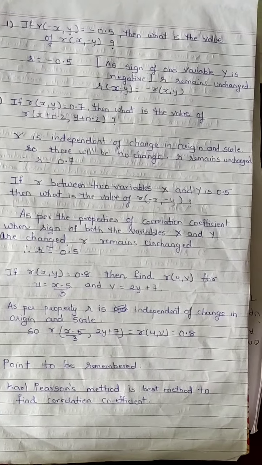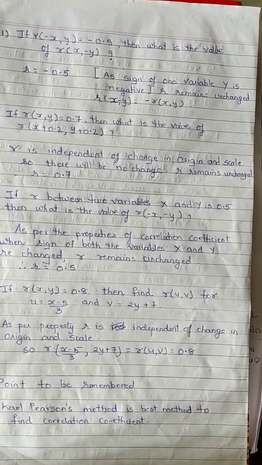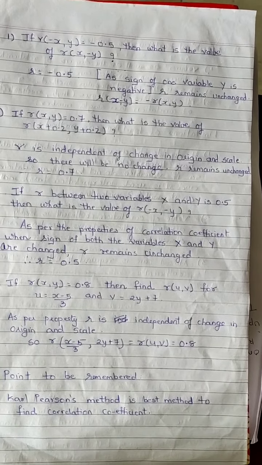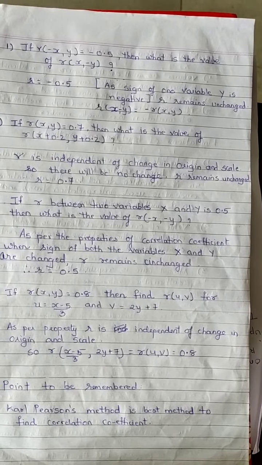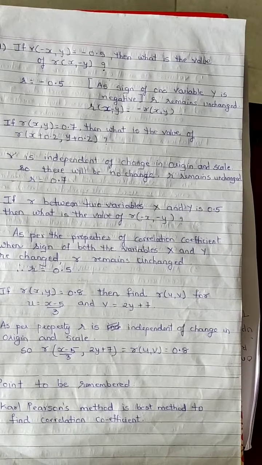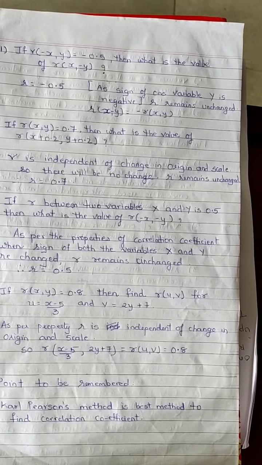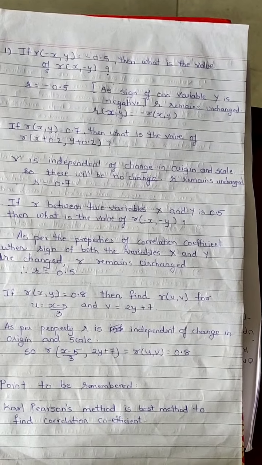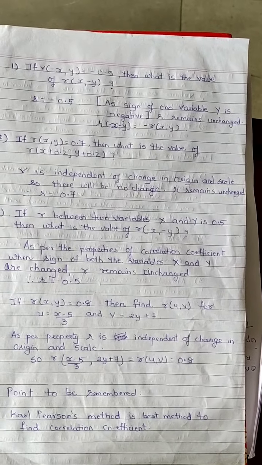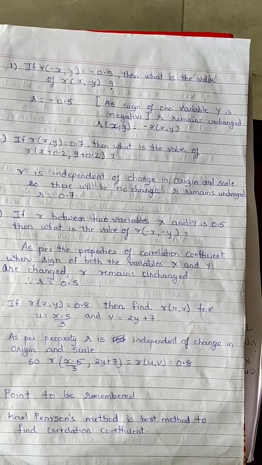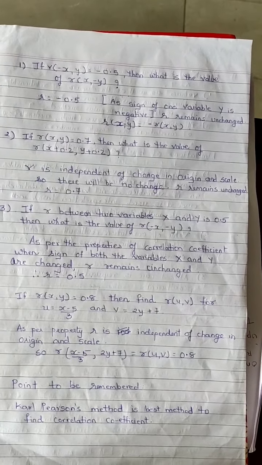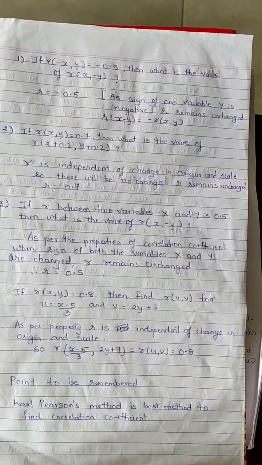First, if r(-x, y) is equal to minus 0.5, then what is the value of r(x, -y)? It remains the same, r equals minus 0.5, as per one of the properties. Sign of one variable, y, is negative, so r remains the same, minus 0.5.